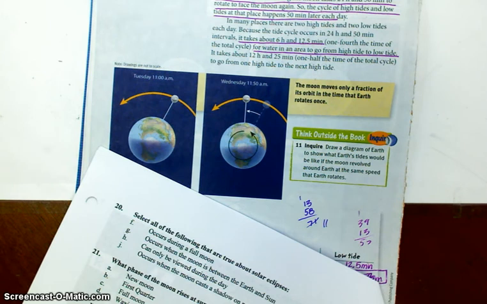The gravitational interaction between the sun and the Earth has an effect on tides. It's not as large of an effect as the gravitational interaction between the moon and the Earth, but A, B, and C all affect tidal levels. Okay?